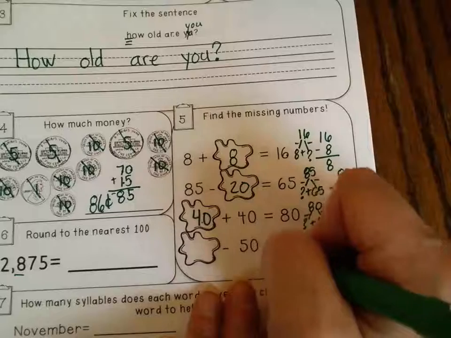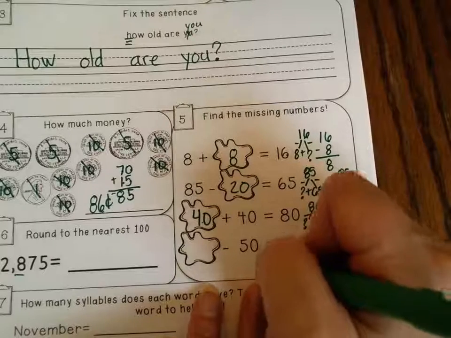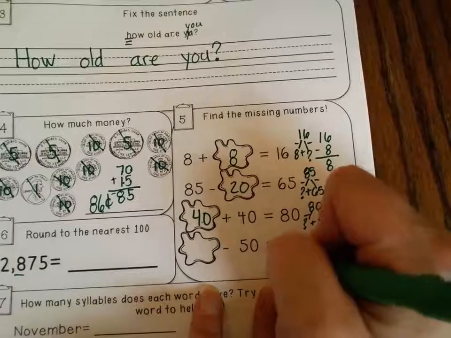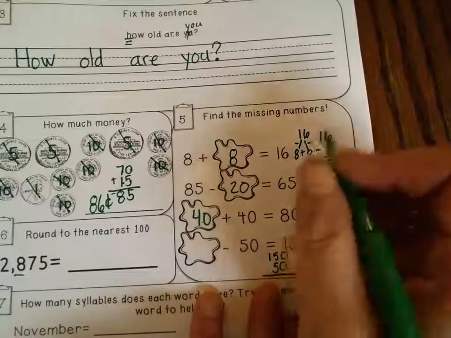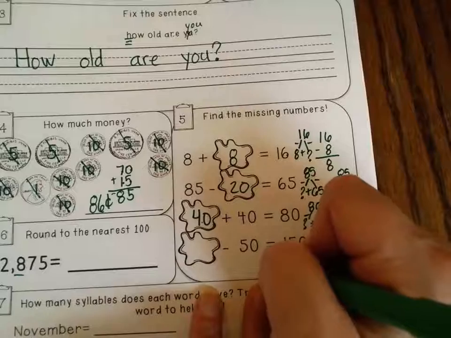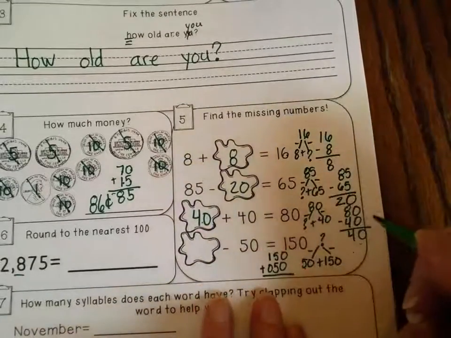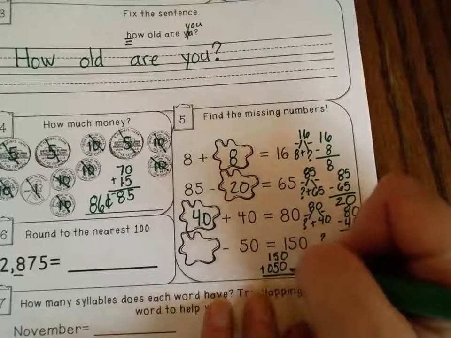I'm going to write it right here, so I've kind of got some space. 50, and now we got to make sure we're lining up our numbers. Ones and tens and hundreds. There are no hundreds in 50, so I'm just going to put a 0 there just to hold the space, okay? That just keeps the space so our numbers line up.